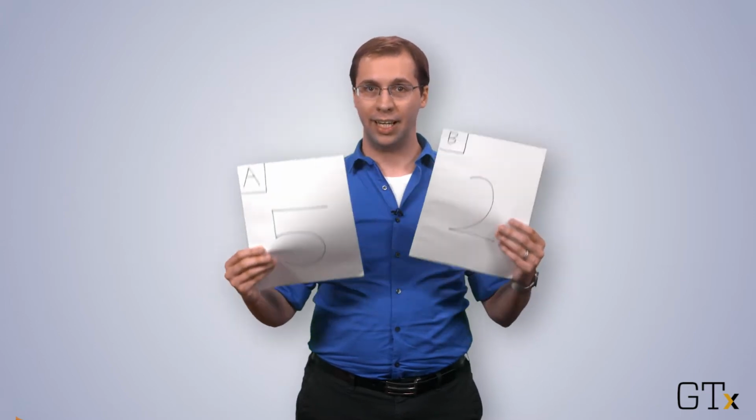Now let's bring variables into this. On your desk you have two files, File A and File B. On File A and File B are written the numbers 5 and 2 respectively. These are variables and values. The variable A has the value 5, and the variable B has the value 2.